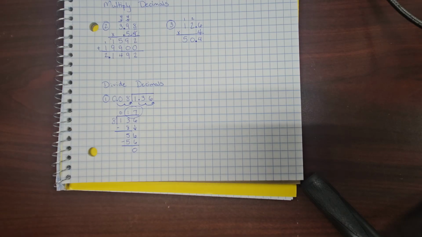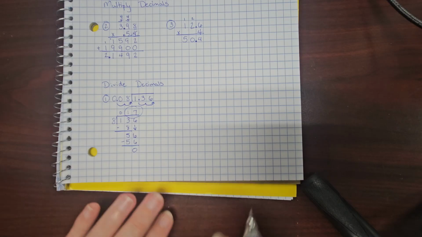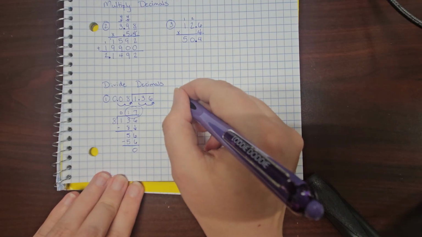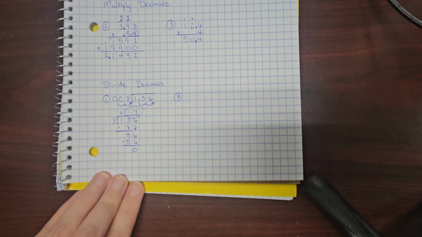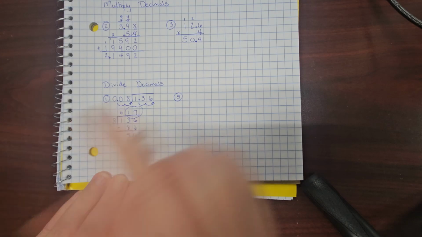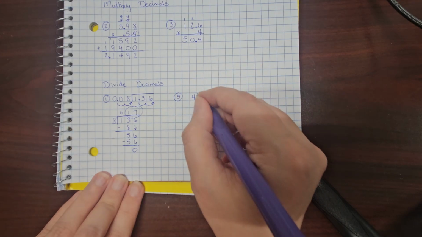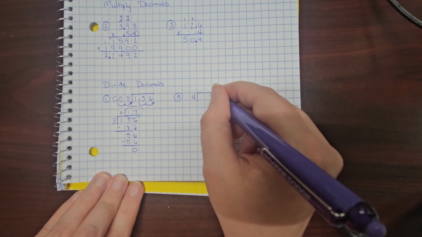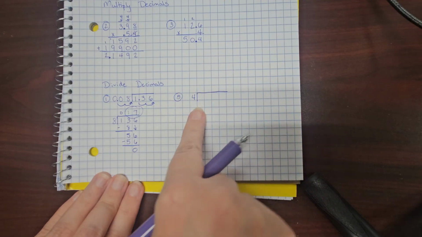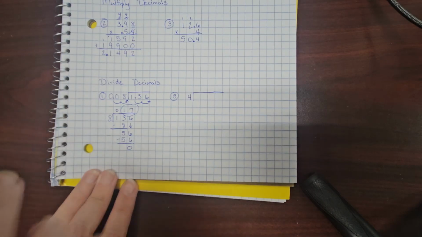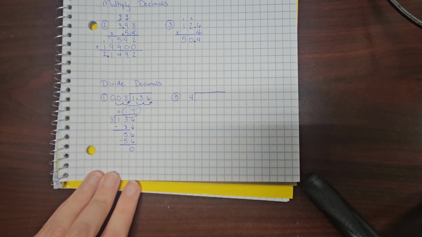Let's go ahead and skip over to number 5 now. That one says, that's not what it says, 22 and 68 hundredths divided by 4. So when we have a whole number in the divisor spot, it doesn't need to move because the decimal's all the way to the right already.